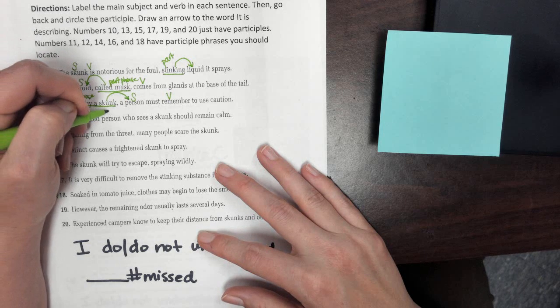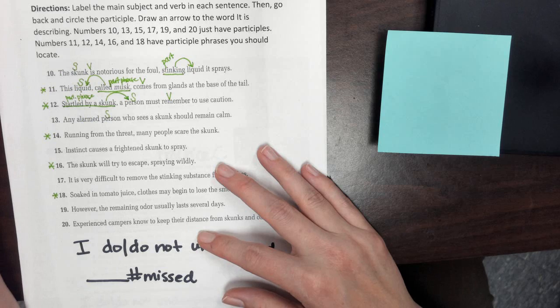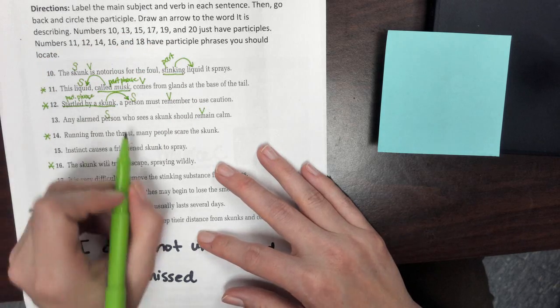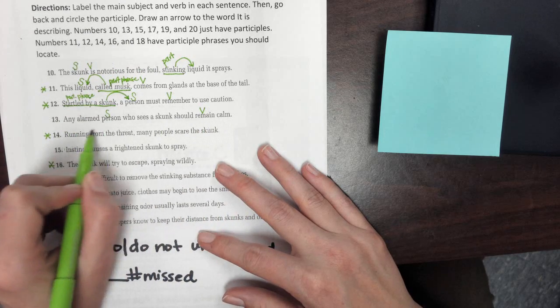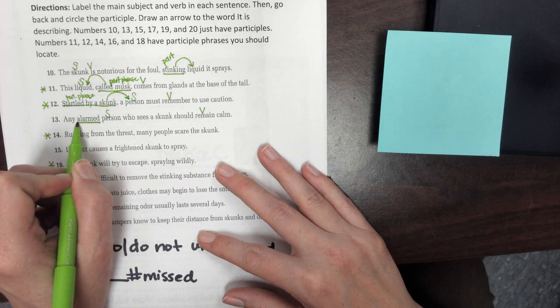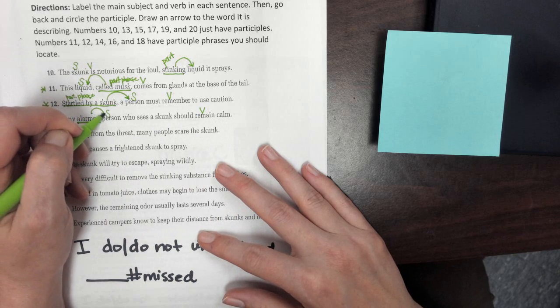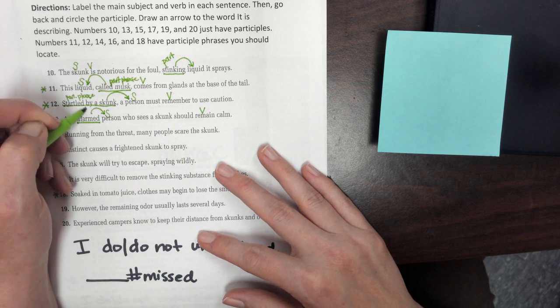Number 13, any alarmed person who sees a skunk should remain calm. My main subject is person. What's that person doing? They should remain is my main verb, way over here. And then I'm looking to see, do I see a word that ends in ed or ing that's describing? And I see the word alarmed. Alarmed describes person. This is the participle.